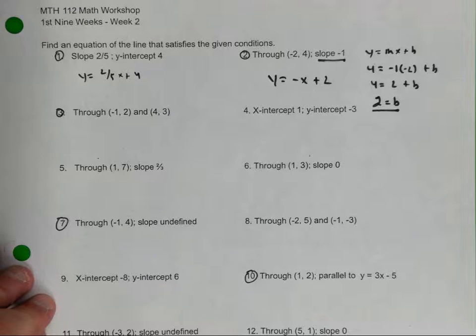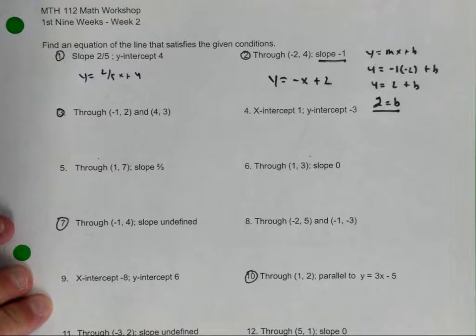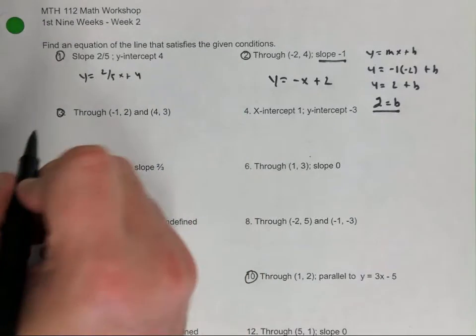Number 3, I want the equation of a line that goes through the points -1, 2, and 4, 3. So there's a line. Do we know our slope? No. So what's the first thing we use? Harrison, what's the first thing we would use, buddy? Slope formula.